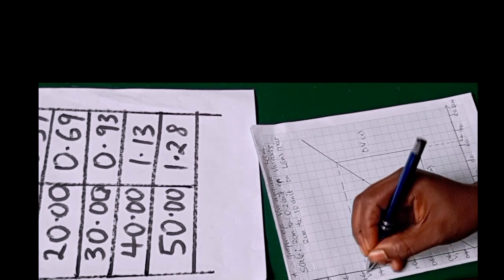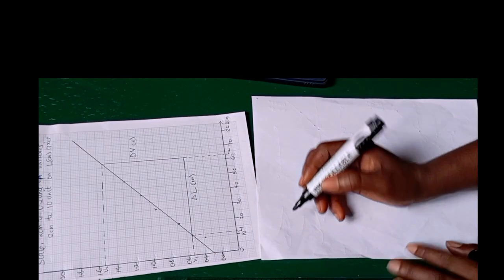So I can say this is L2, L1, V1, V2. Let's proceed to solve for our slope.